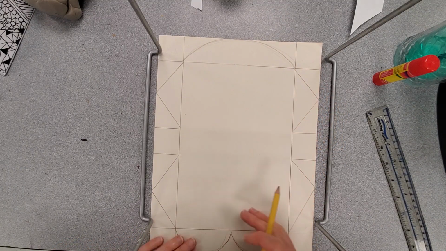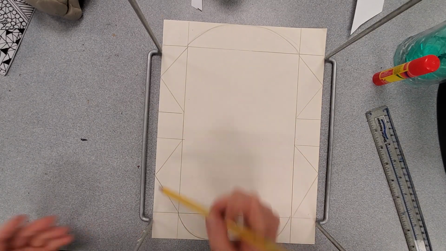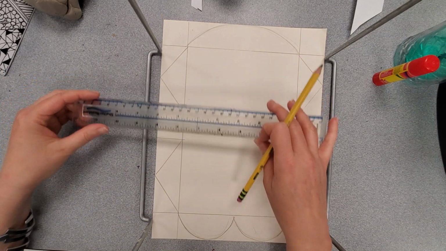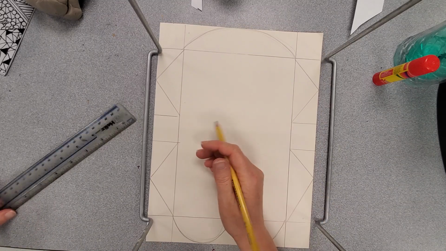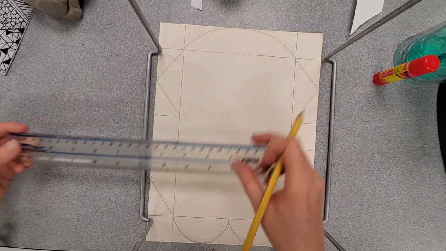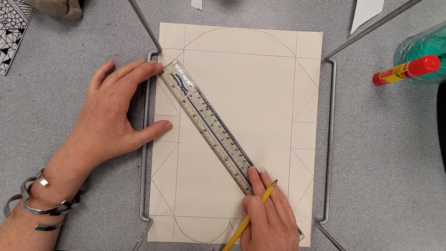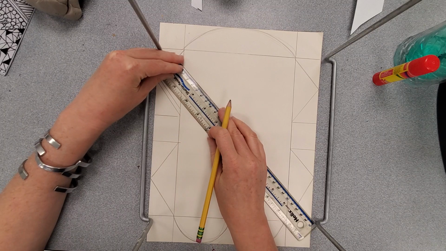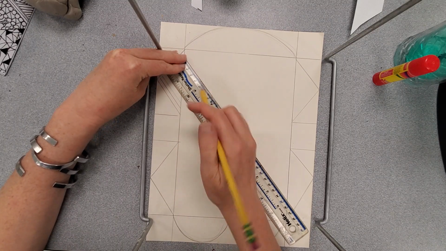I could totally keep going with this, okay? But see how this now gives me spaces in which I can create pattern. So at this point in time, maybe I will do something that uses some stripes. I can do that inside of one of these shapes here.